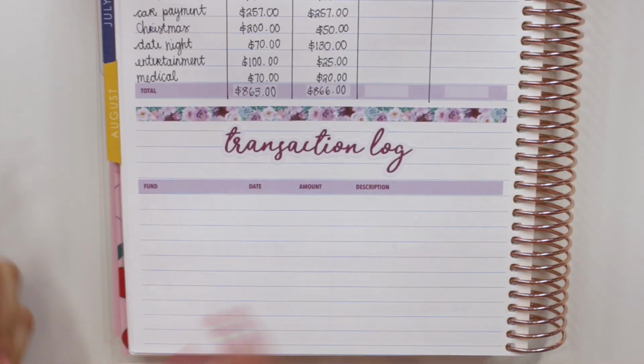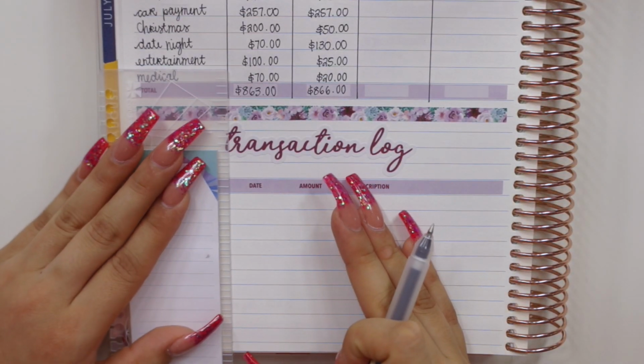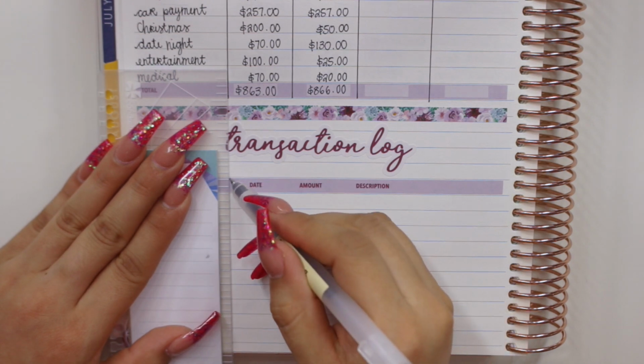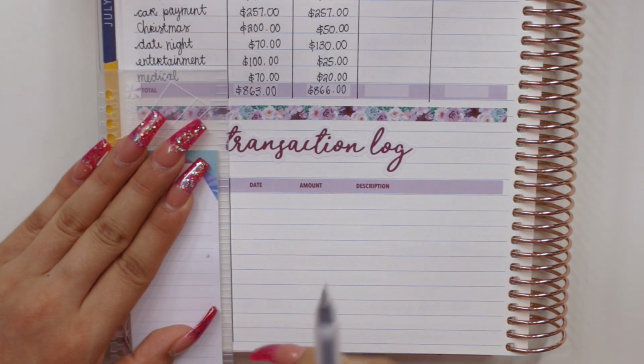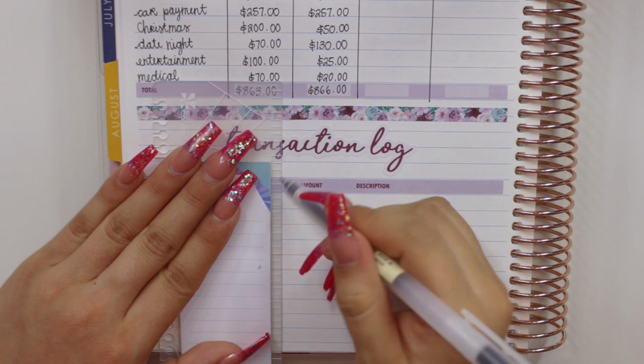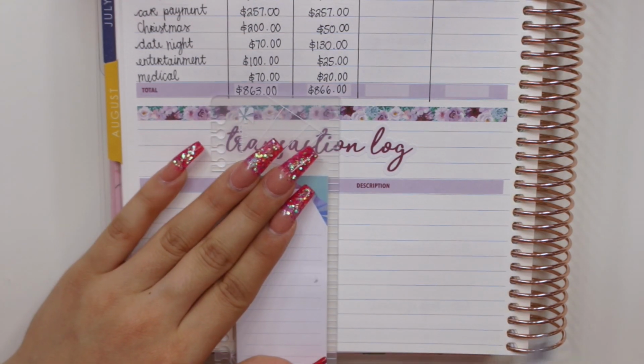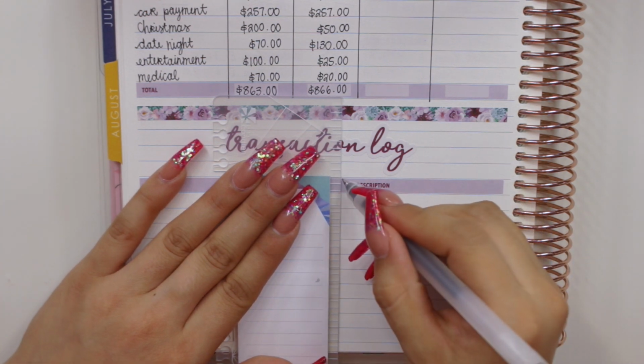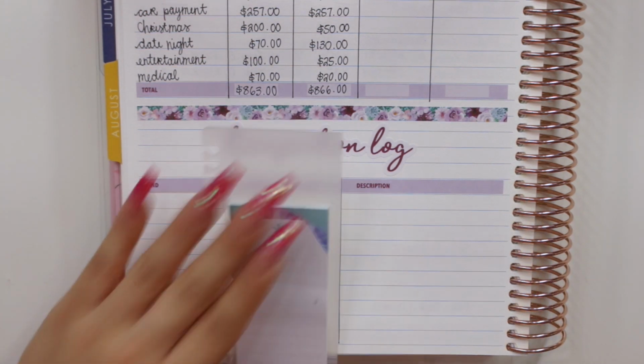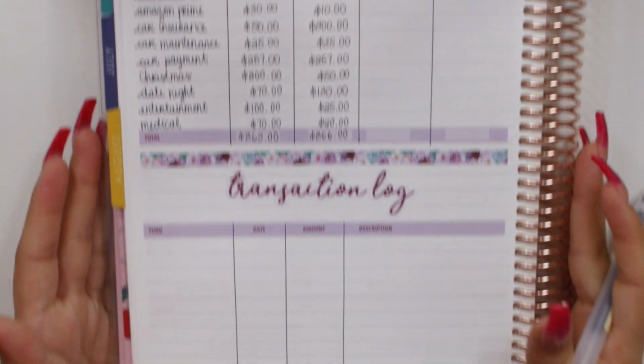Okay, not bad. And then right here, I'm just going to meet up with these. Okay, so my sinking fund spread is all done.